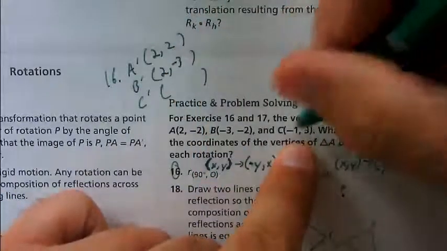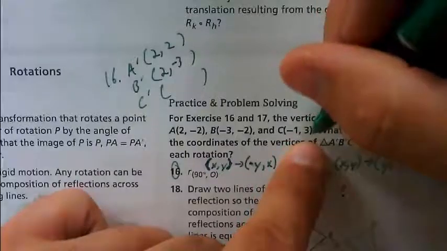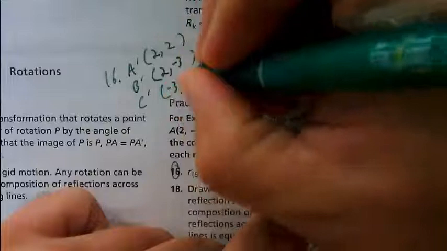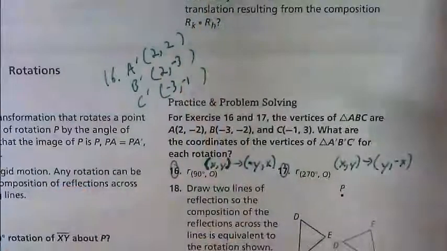On C, again, switching them. This time, the y value was positive to begin with, so it becomes negative. Negative 3, negative 1.